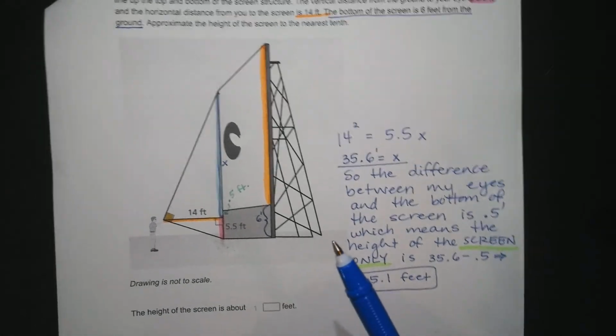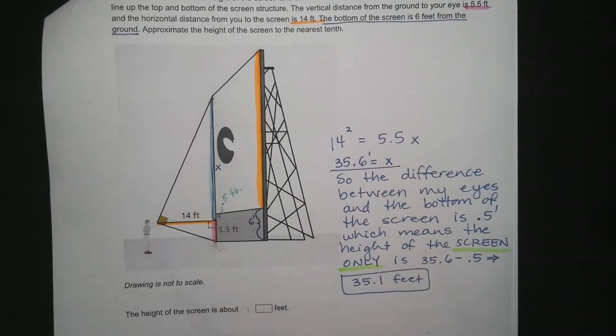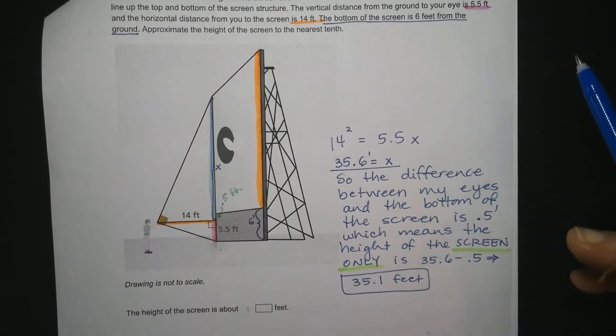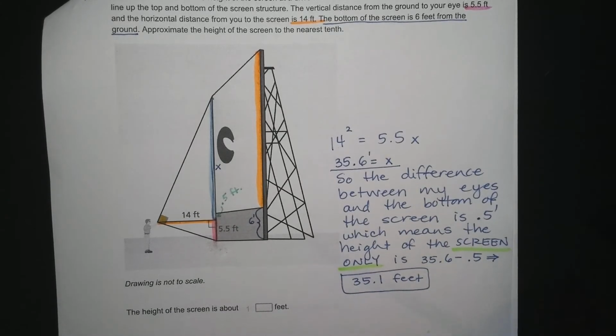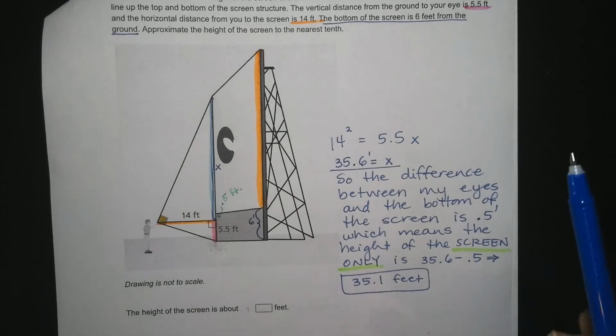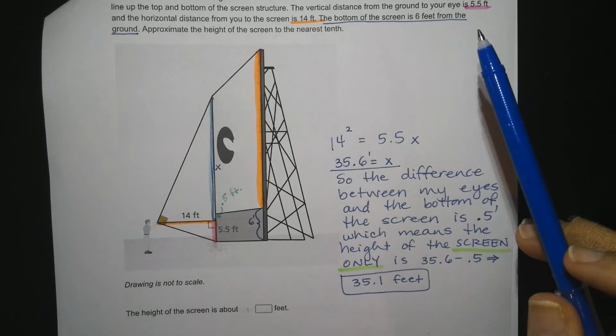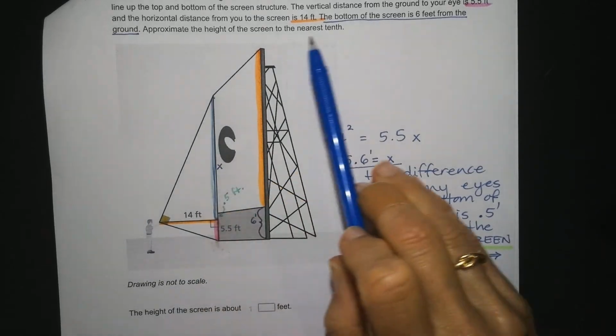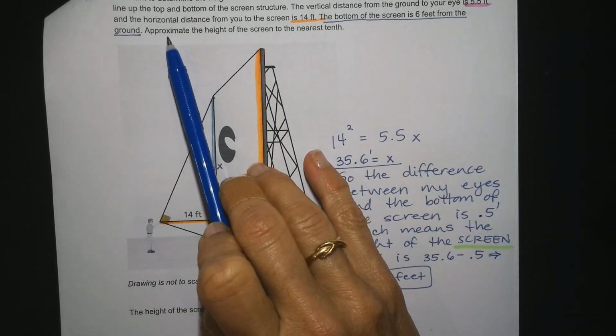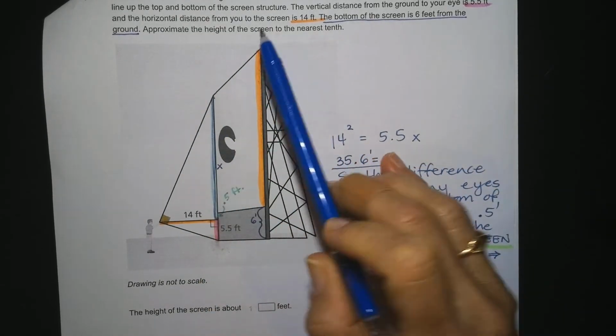Now, I know a lot of you got that answer. And if you put in that answer, your work is correct. You didn't answer the question being asked. Okay, so it had nothing to do with whether you did it right or not. You did it right, but the question is approximate the height of the screen.